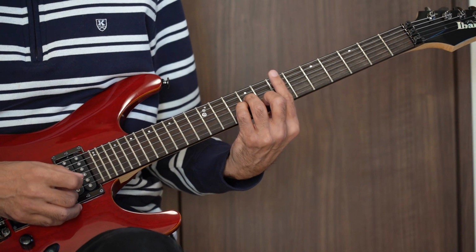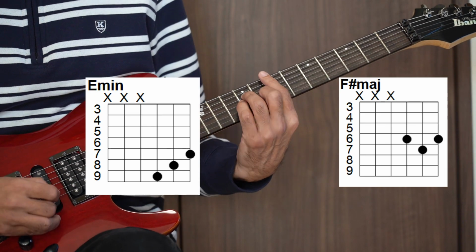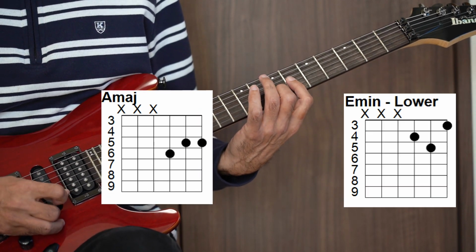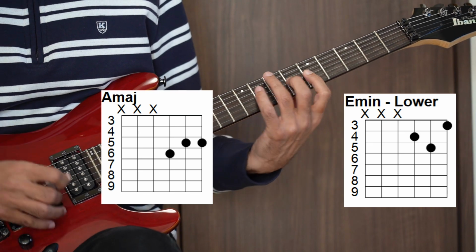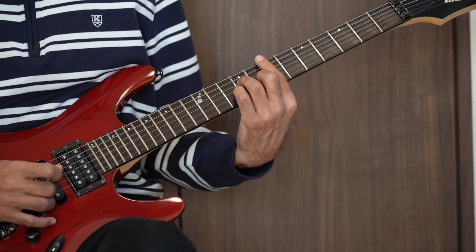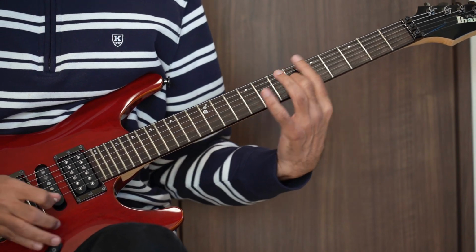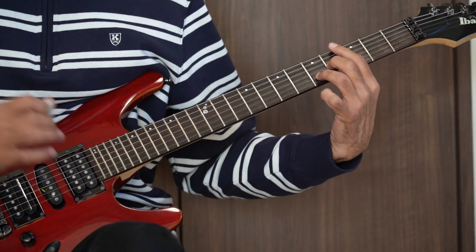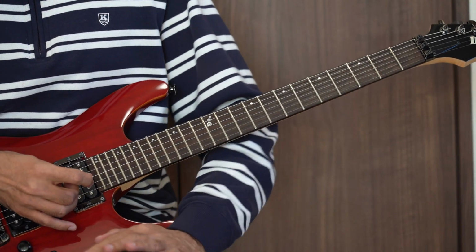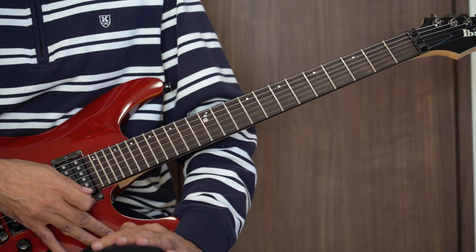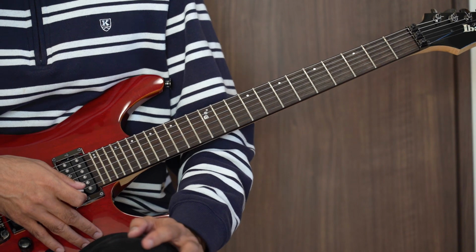So I'll give you the charts. And these are all upstrokes, all reverse strokes. And you have to switch. Okay. So this is how this whole song or this whole fast pattern will go.